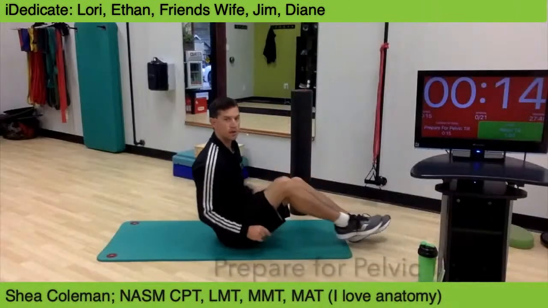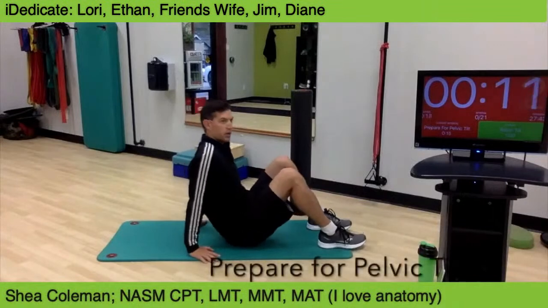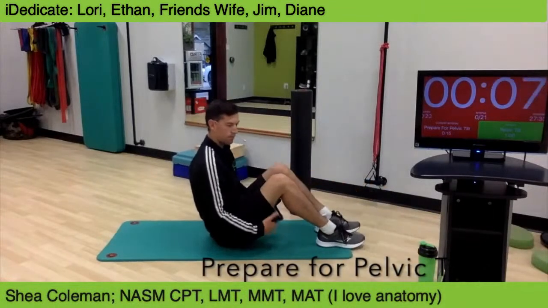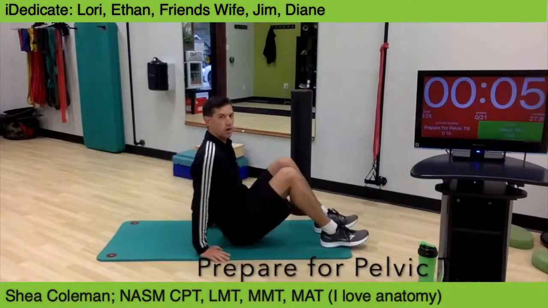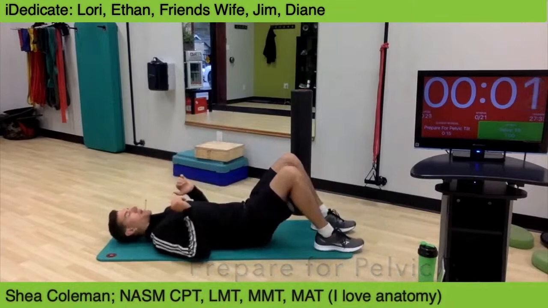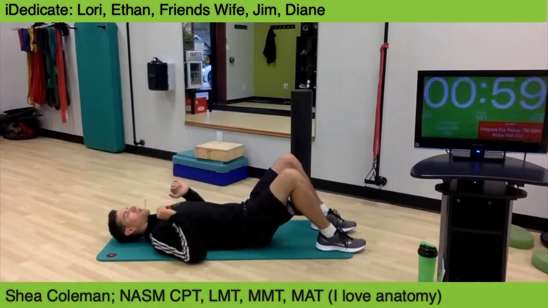For pelvic tilt, remember, as we do pelvic tilts, we want to create a Kegel. That's like you're cutting off going to the bathroom. And then think of Doritos under your low back and crush that Dorito. 3, 2, 1. Pelvic tilt.